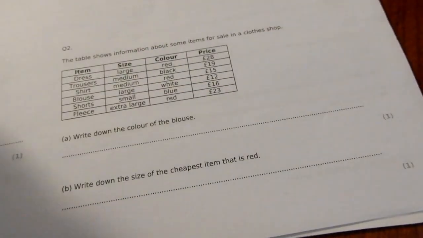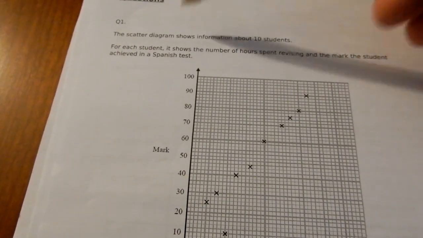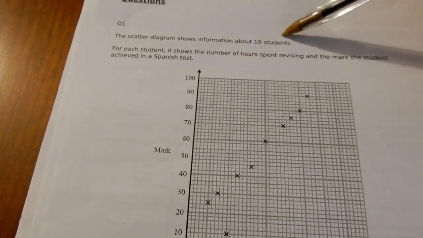Okay, here we go. Turning over, done that side. Okay, this one here. Sorry about the juggling. The scatter diagram shows information about 10 students.